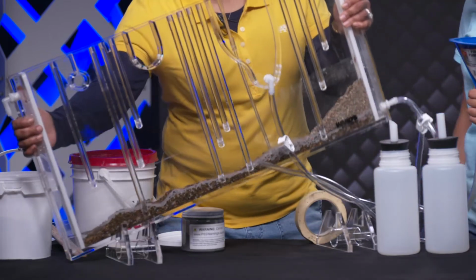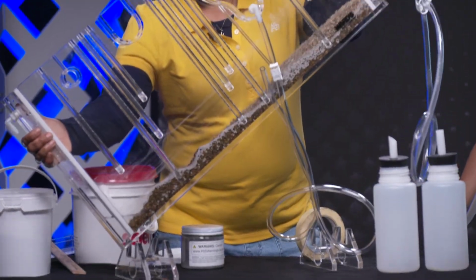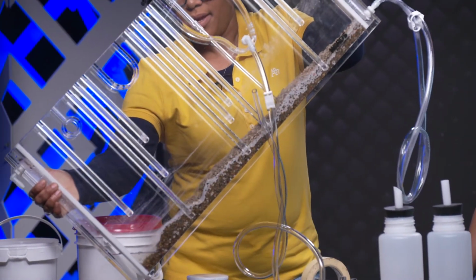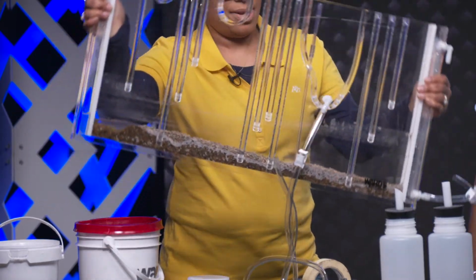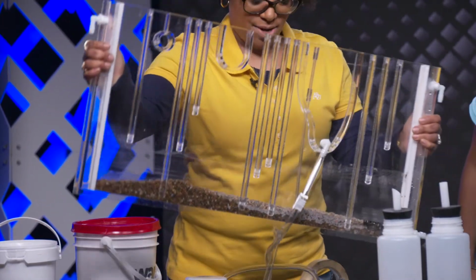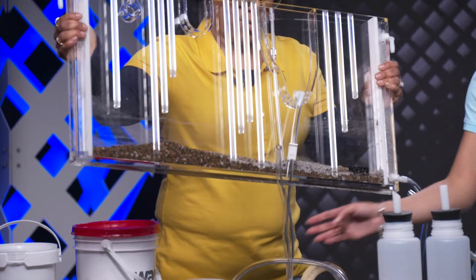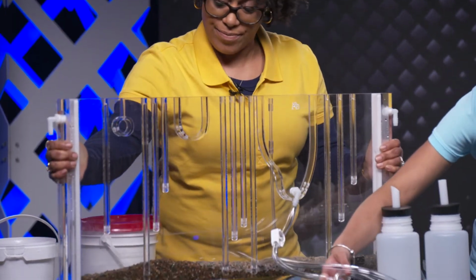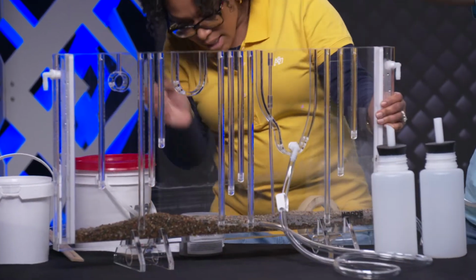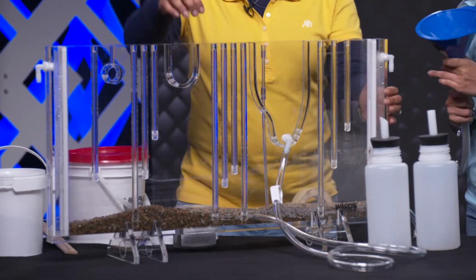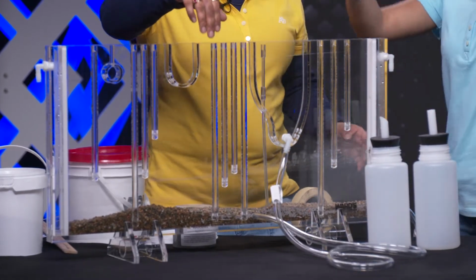Okay, so we're just going to spread this out. Get that even throughout the model. If you would move those tubes for me, thank you. Right now, it looks like we have about 1 inch. Let's add some more into this area.